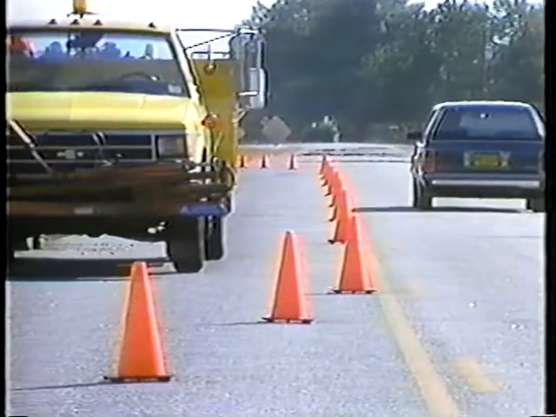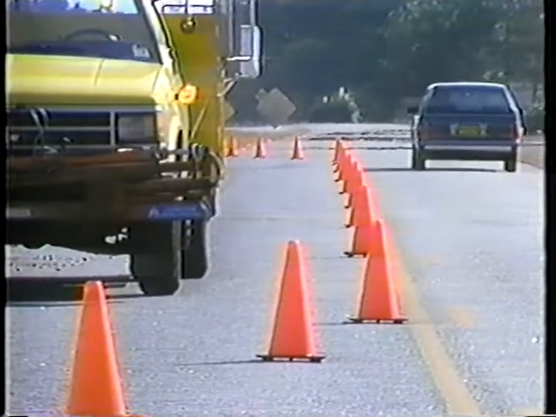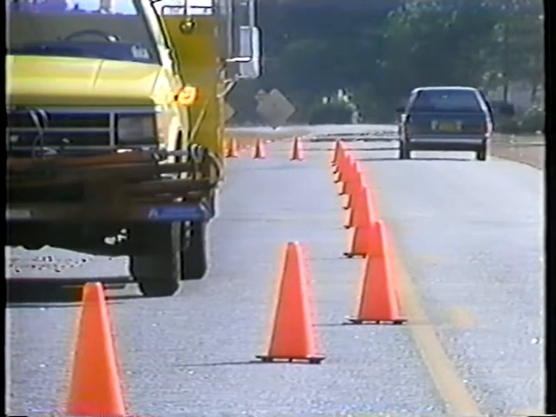The width of this space is determined by engineering judgment and is often governed by the portion of the roadway which is needed to perform the actual work.